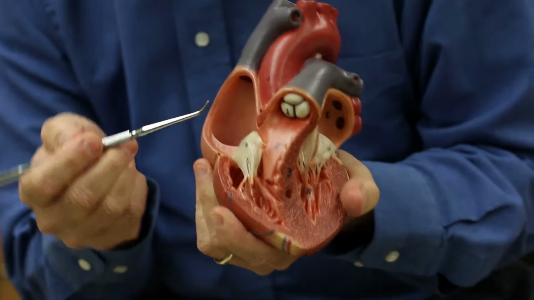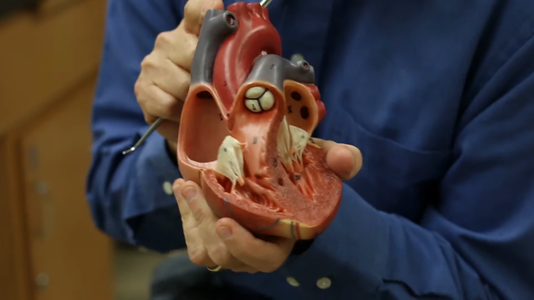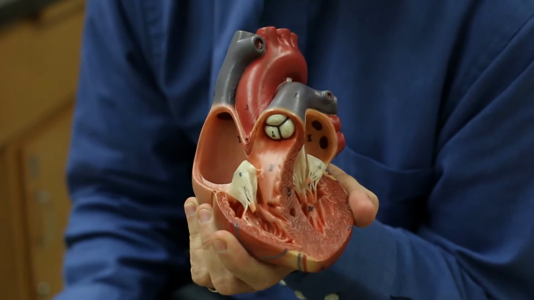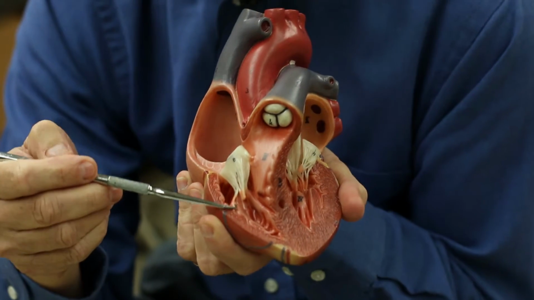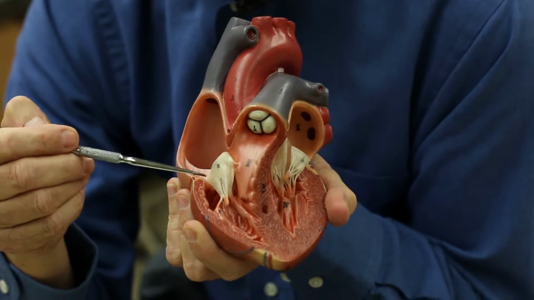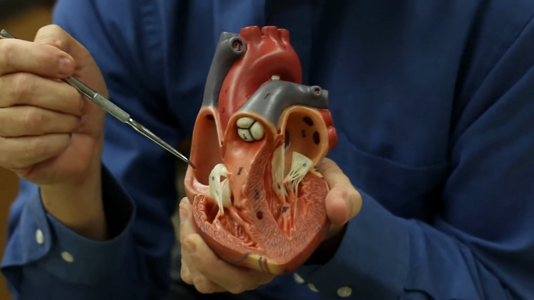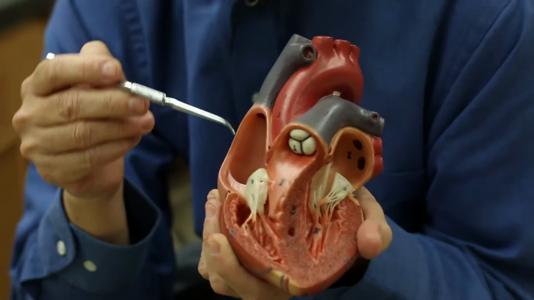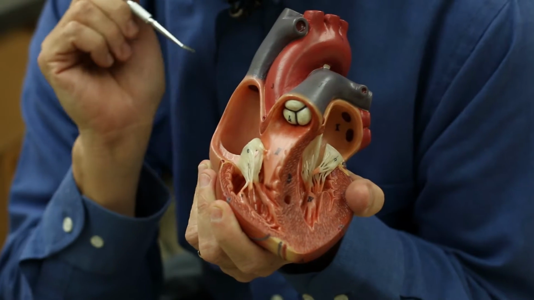All right. There are four valves in the heart, and they're put into two different types. There are two valves that separate an atrium from a ventricle. This is on the right side, and we also have that on the left side. These types of valves are called atrioventricular valves. They separate an atrium and a ventricle. You'll be able to see these valves.